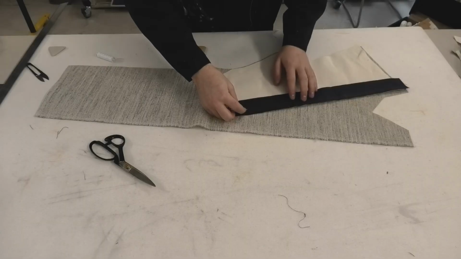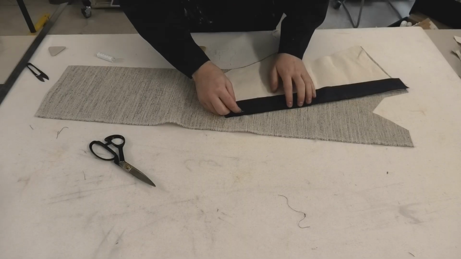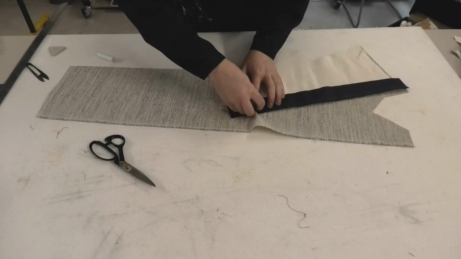So I'm just running the bridle flat in this area.